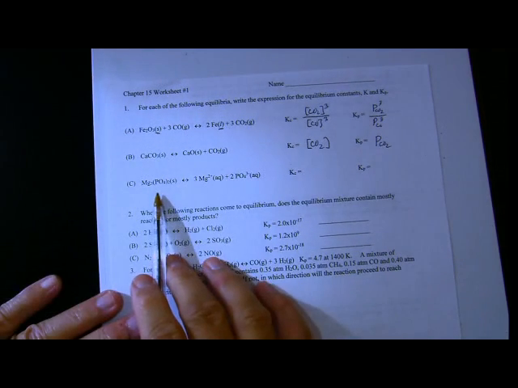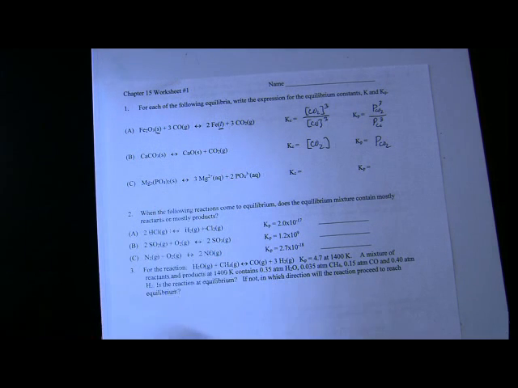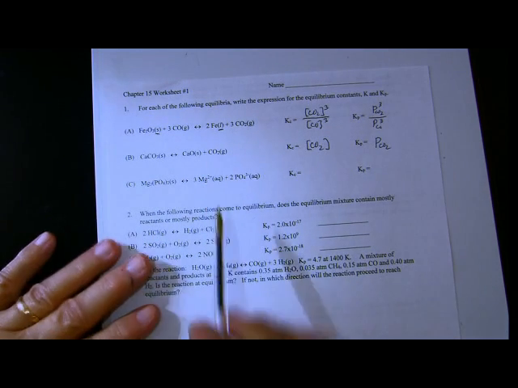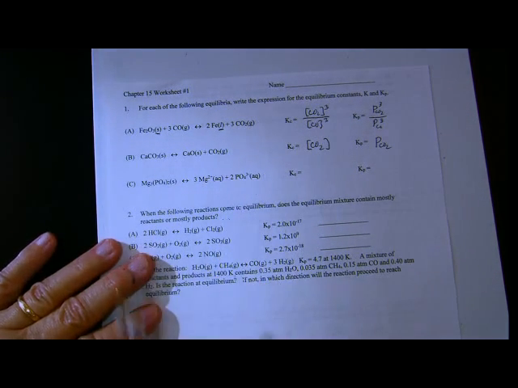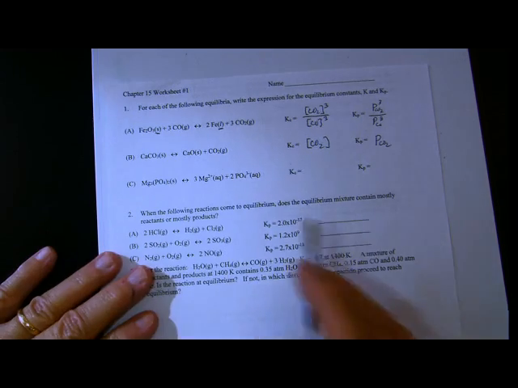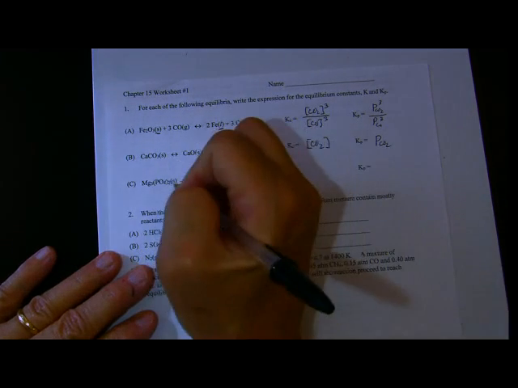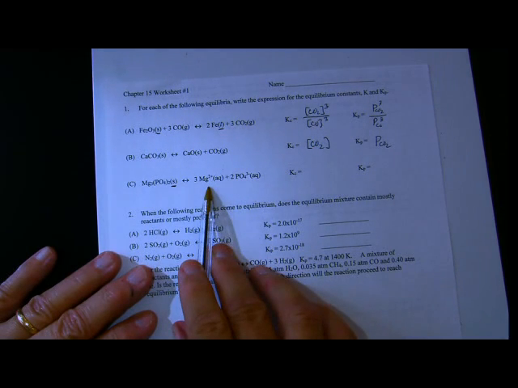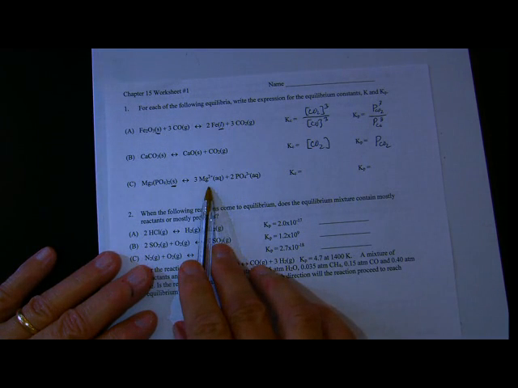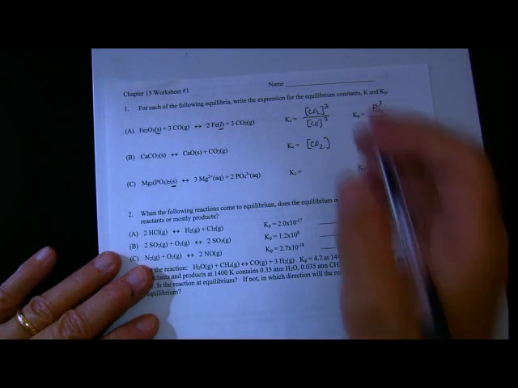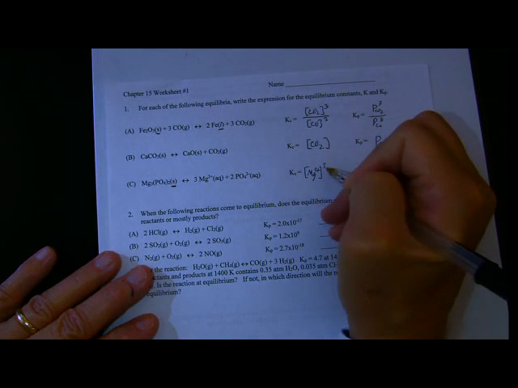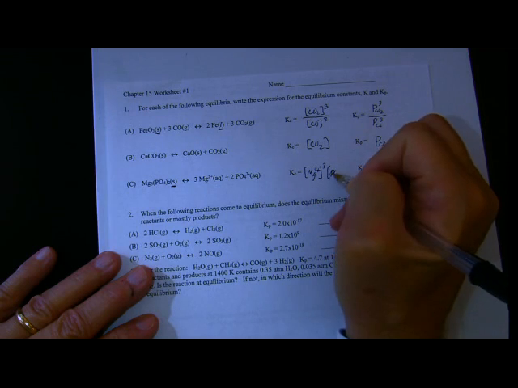And finally, magnesium phosphate ionizing, or dissociating, to form magnesium ions and phosphate ions. So here we've got a solid. And what are these things called? Aqueous. Solutes. These are solutes. So it would be the concentration of magnesium cubed and the phosphate squared.